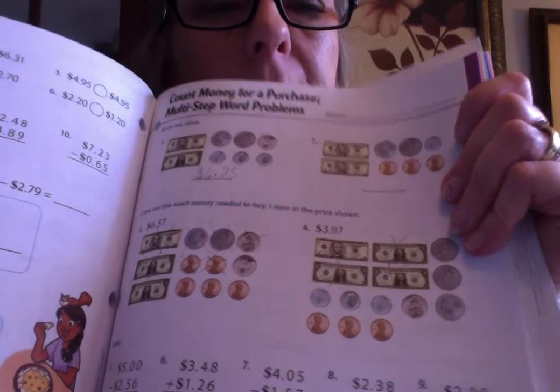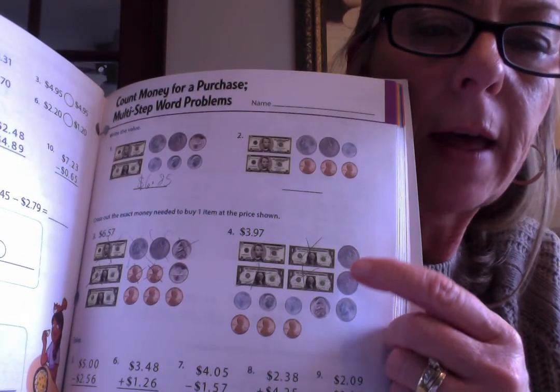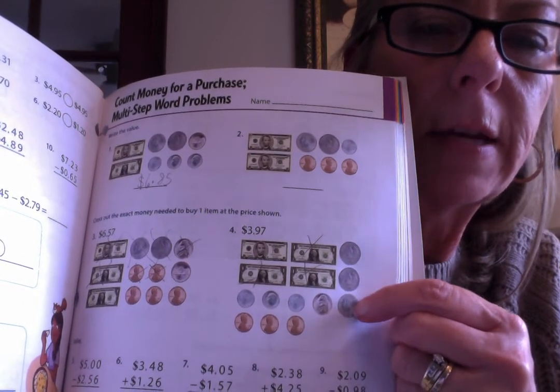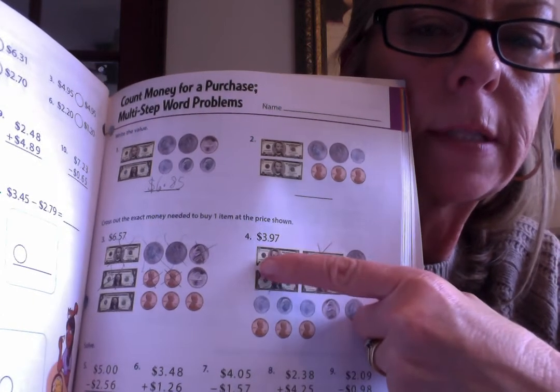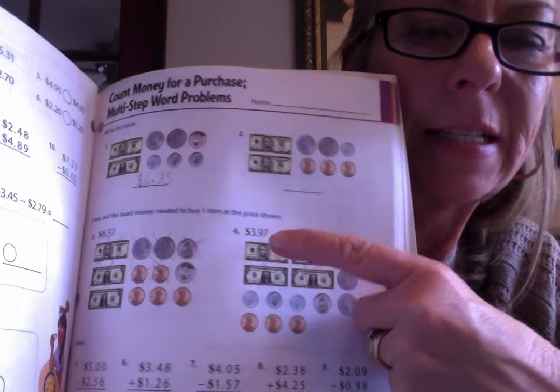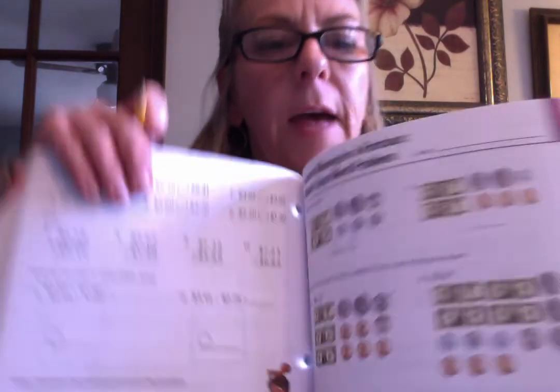I see I have 3 quarters here. So I would probably want all of those, right? So let's see, 25, 50, 75, correct? I still have a way to go. I have 75 cents and I need to get to 97. Let's cross off those quarters. Our next greatest value would be the dime.